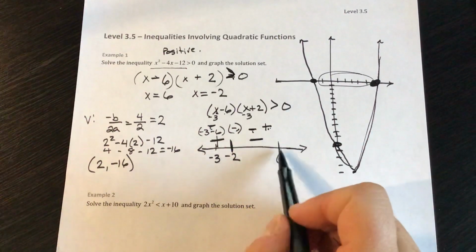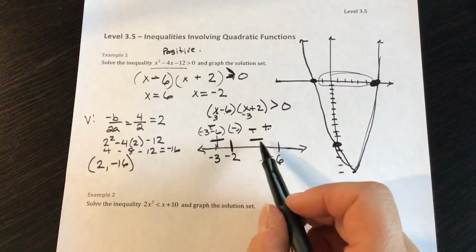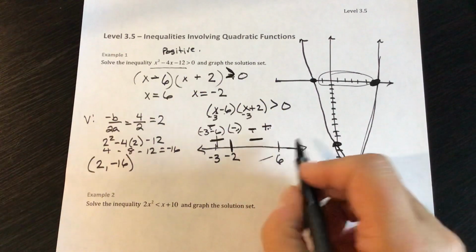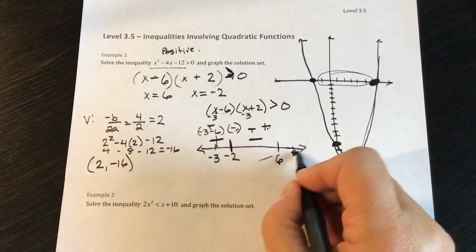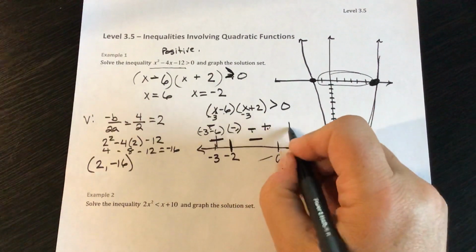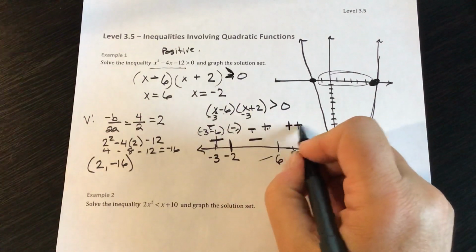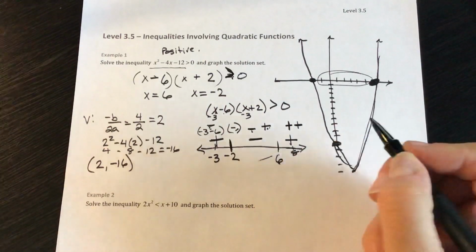So the numbers in between negative 2 and 6 are negative, not positive. Numbers greater than 6, maybe we pick 8. If I plug in 8, 8 minus 6 is 2, and that's positive. 8 plus 2 is 10, that's positive. A positive times a positive is a positive.